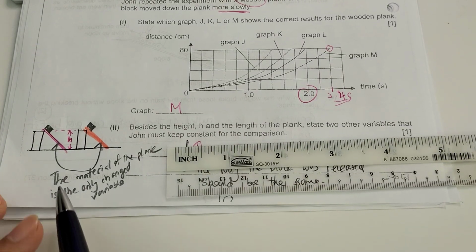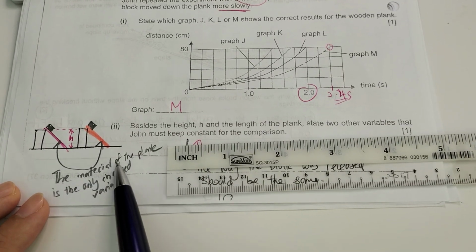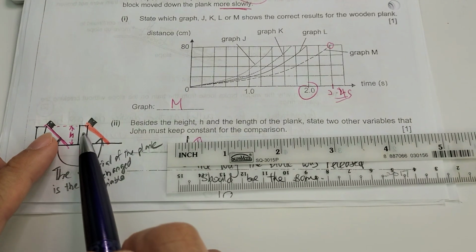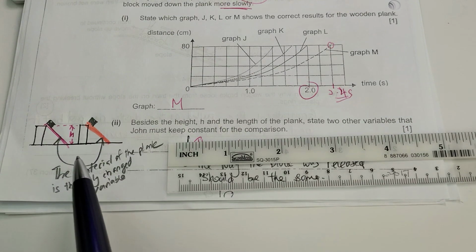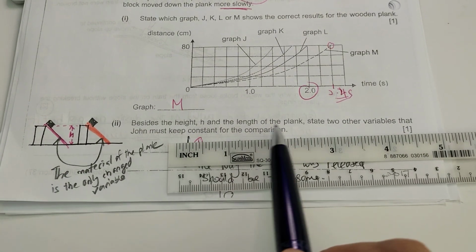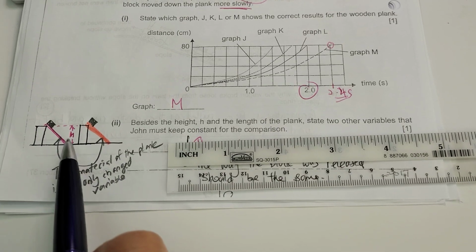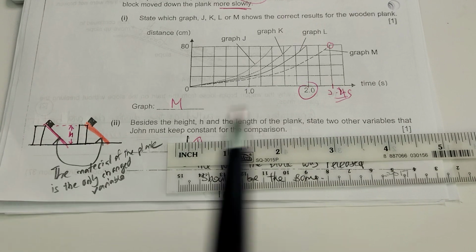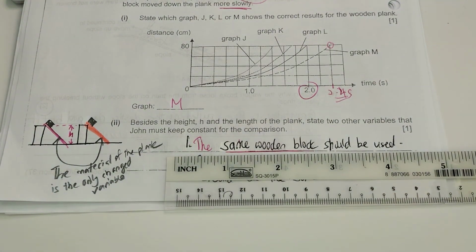So the only changed variable is the material of the plank. So I use two different colors to represent it. And h is kept constant already, as mentioned. Length of the plank is kept constant. So what else must be the same? Clearly, the wooden block must be the same. So the same wooden block should be used.